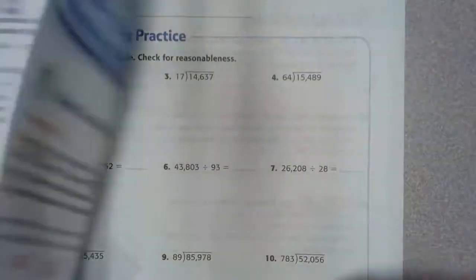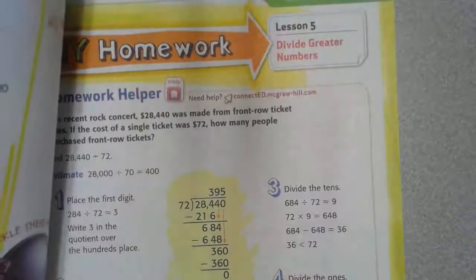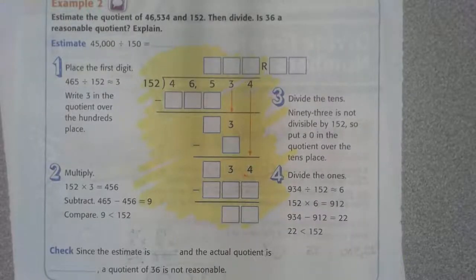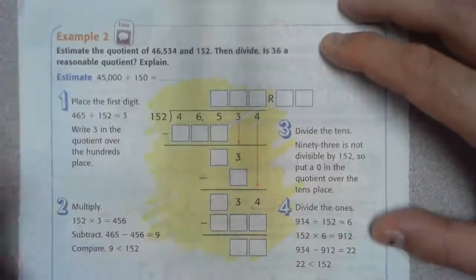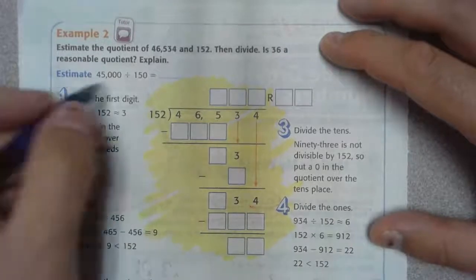Why are they doing the estimating for all those? Let's go ahead and do this. It says estimate, but for some reason it says estimate, and then we're actually finding the answer, so I don't know what that's about. I guess we're estimating first, but whatever.